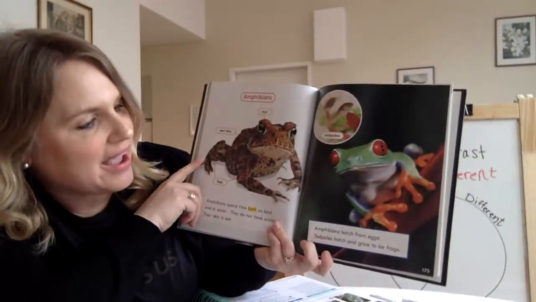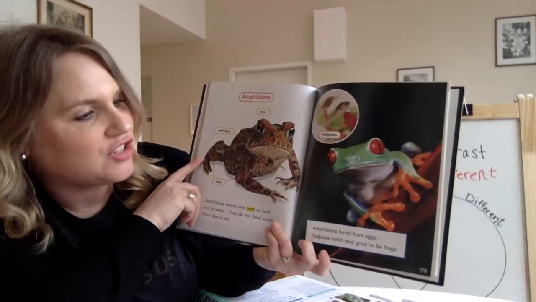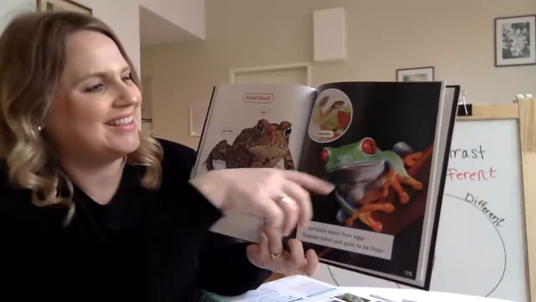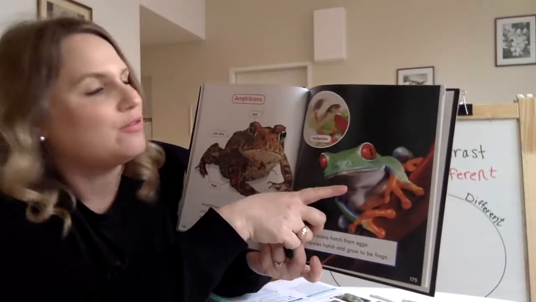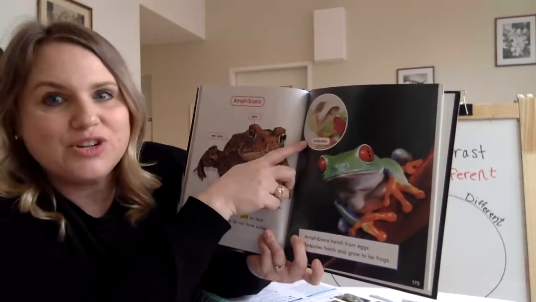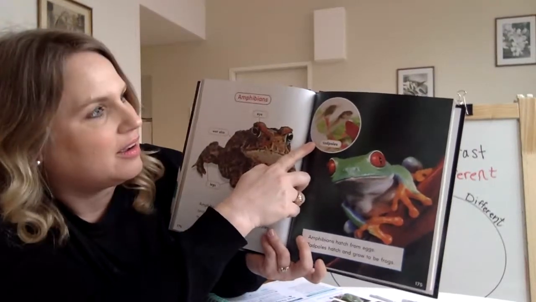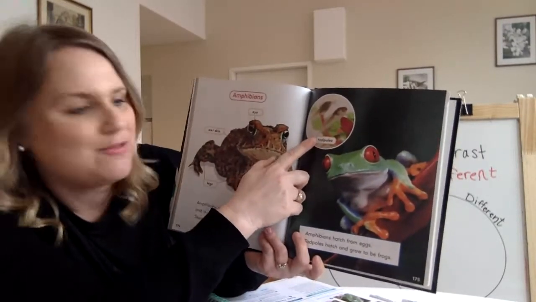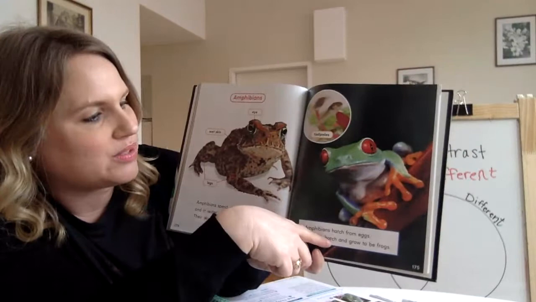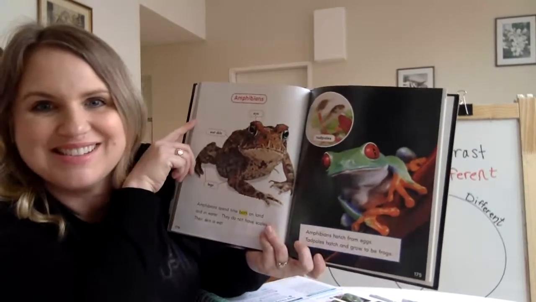Amphibians hatch from eggs. Tadpoles hatch and grow to be frogs. Here's a picture of an adult frog, and here's a picture of tadpoles. What do you think tadpoles are? Oh, they're baby frogs because it says tadpoles hatch and grow to be frogs.